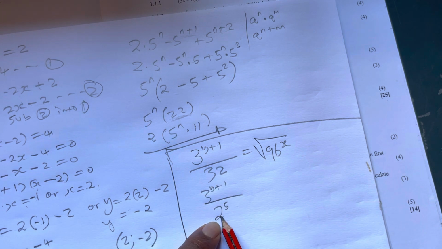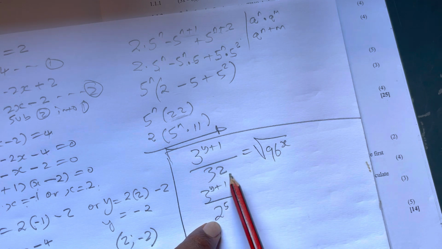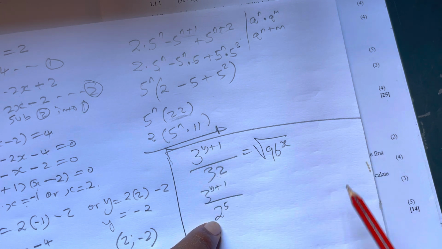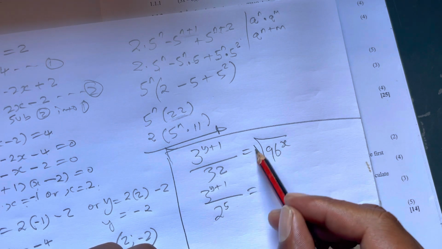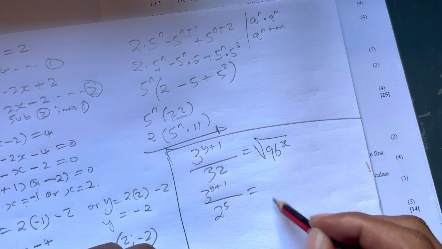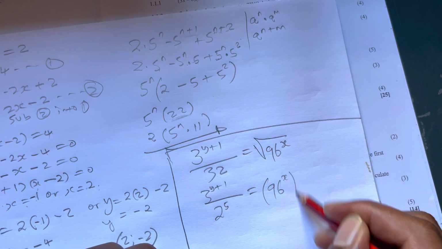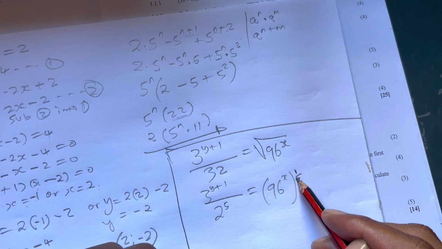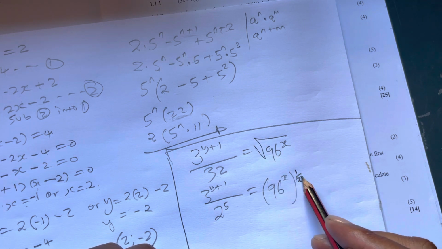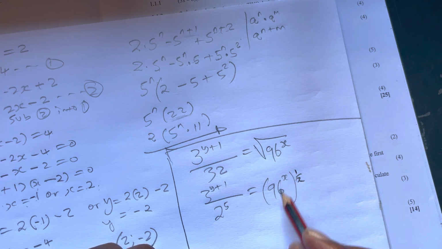Why do you write 32 in an exponential form? It's because the values of x and y that you are trying to solve are exponents. So whatever number you have, you try and write it in an exponential form. Also, the square root of 96 to the power x can be written as 96 to the power x all to the power of half, because the square root can be expressed as the exponent of half.